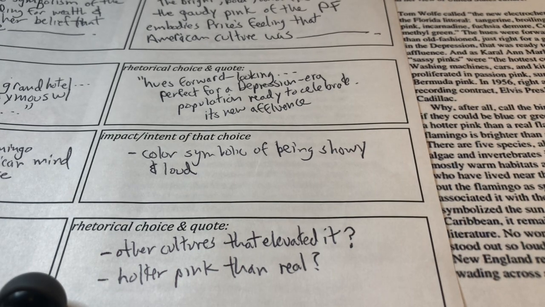And then what else would I choose? Maybe something about the last paragraph there, the other cultures that elevated it for their reasons. Maybe the passage that talks about the plastic pink flamingo was a hotter pink than the real flamingo, and a real flamingo was already bolder than anything else around it.